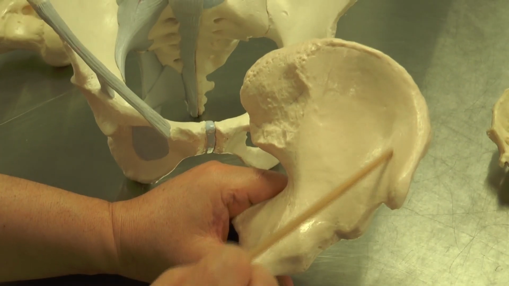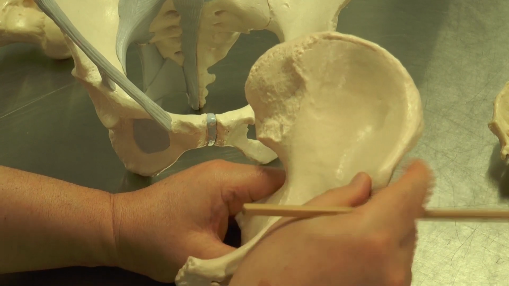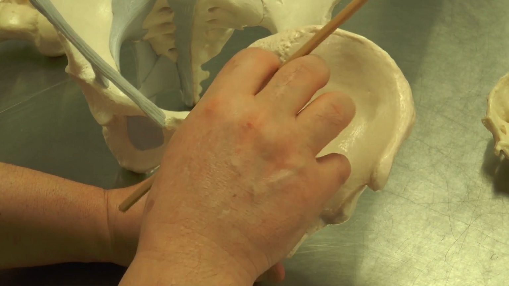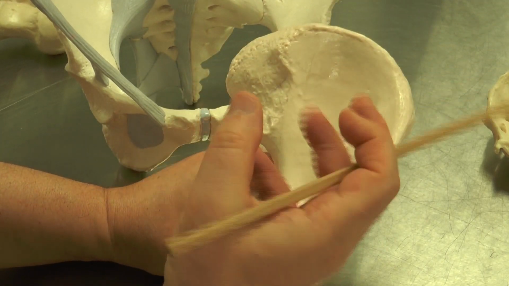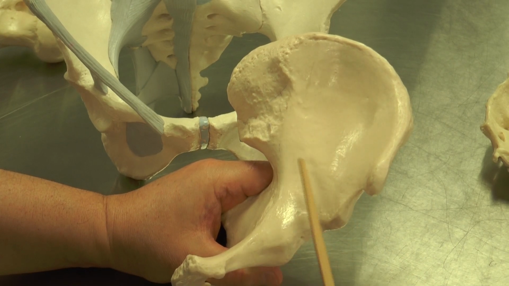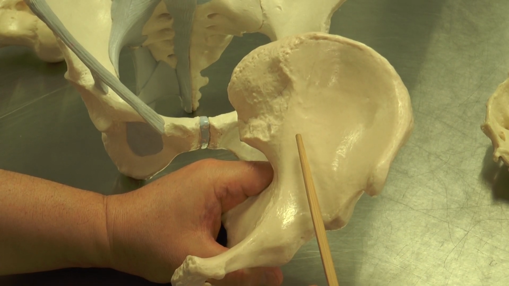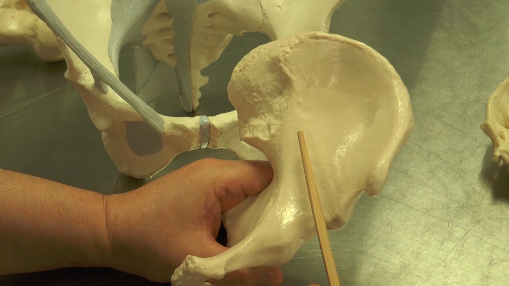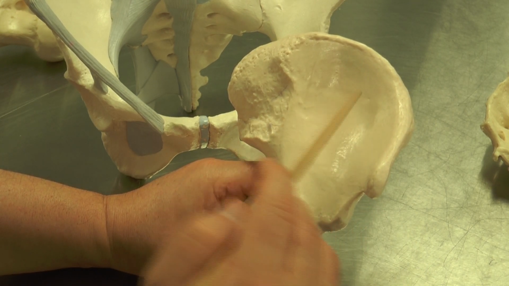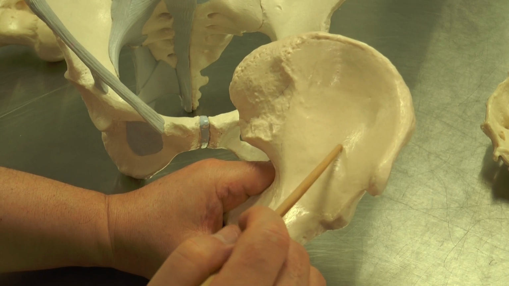Here is the iliac fossa, and basically this is a hollow impression, an indentation area. Two-thirds of this iliac fossa is occupied by an important muscle called the iliacus muscle. So two-thirds of it serves as the attachment for the iliacus muscle.